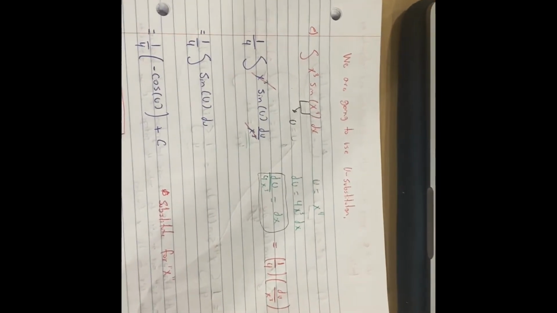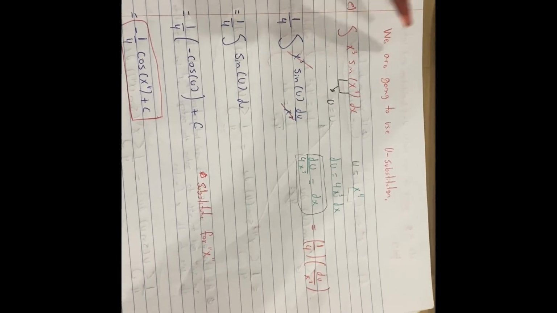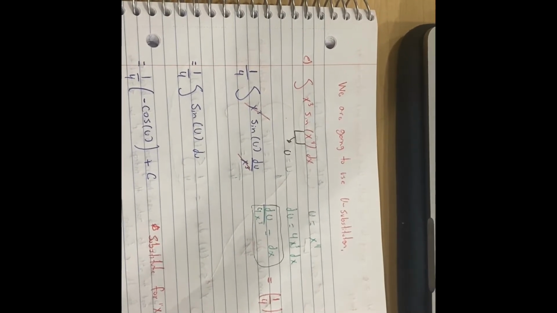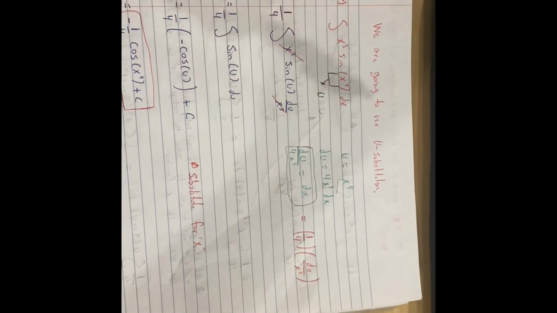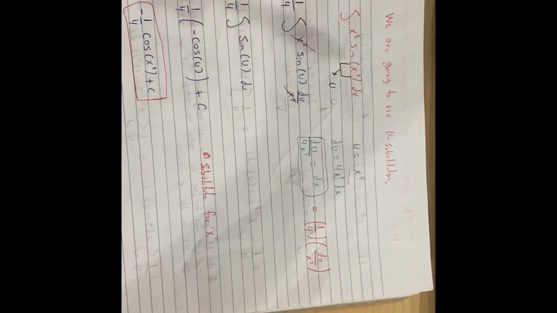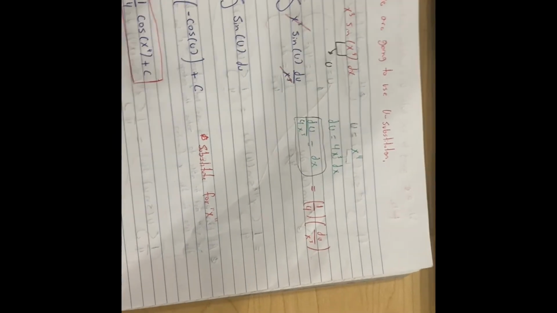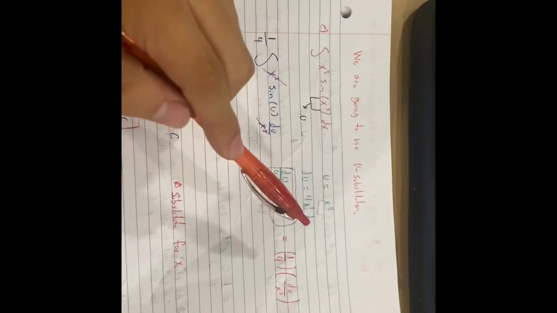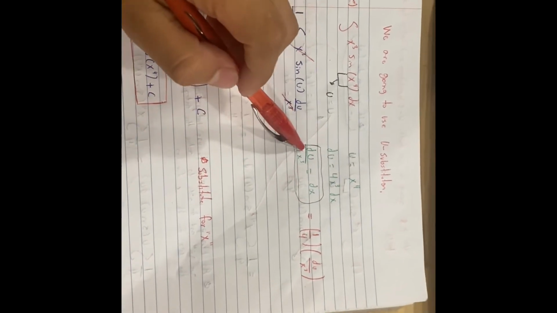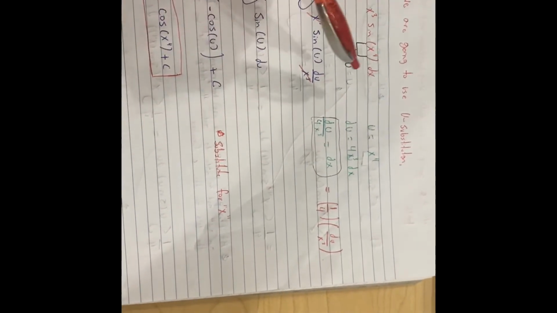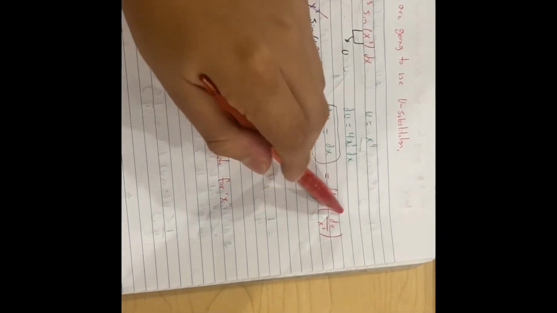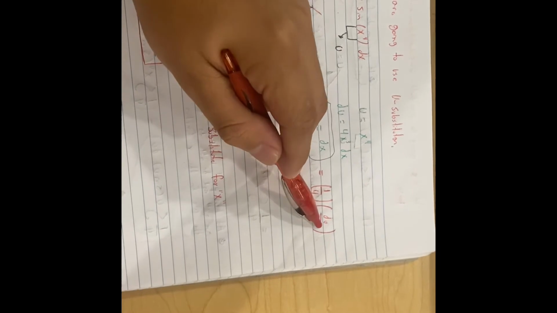Now for e, we have the integral of x cubed times the sine of x to the 4th dx. In this case, we're going to do the same thing that we did for a. So our u value is going to be x to the 4th because it's inside this sine function. If u is x to the 4th, we know that our du is 4x cubed. So if we leave dx alone, we know that du divided by 4x cubed is equal to dx, and this is also equal to 1/4 times du divided by x cubed.